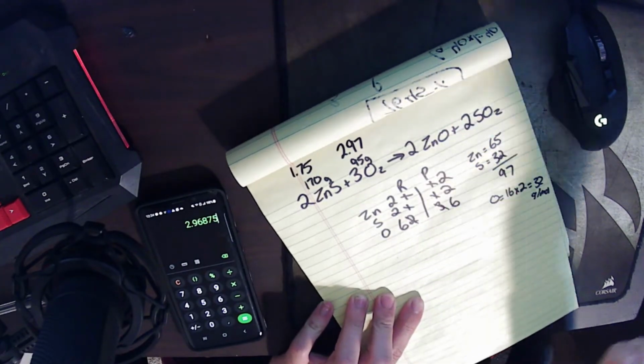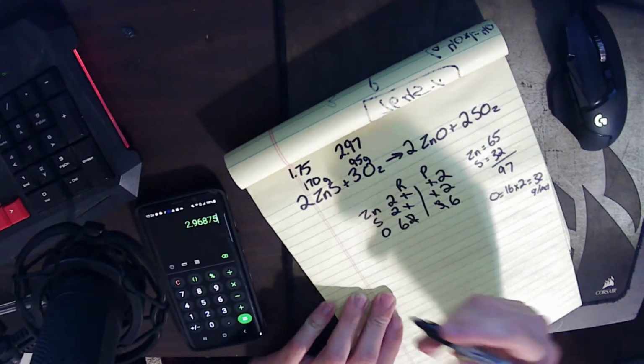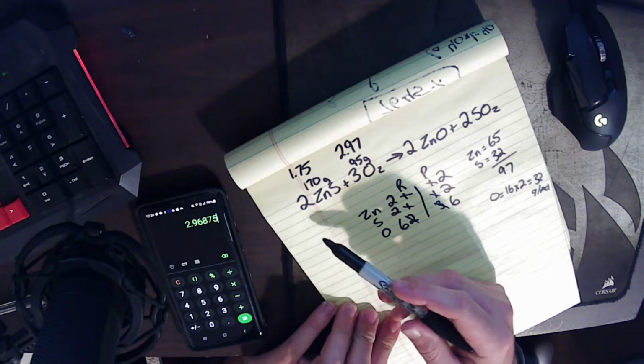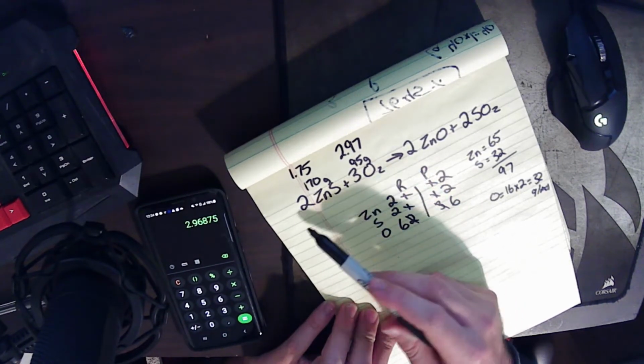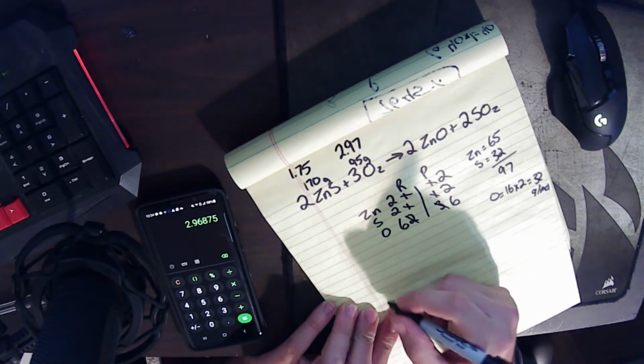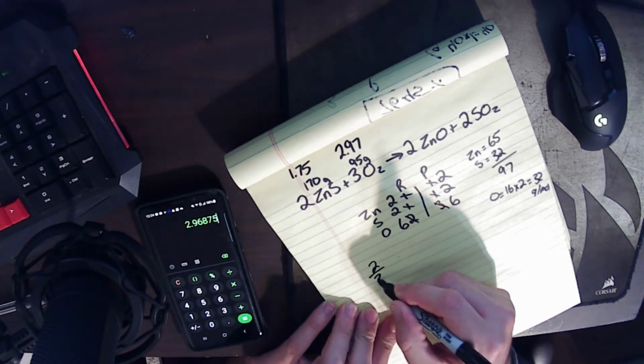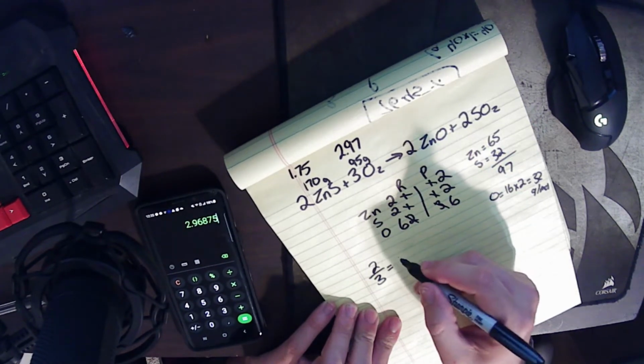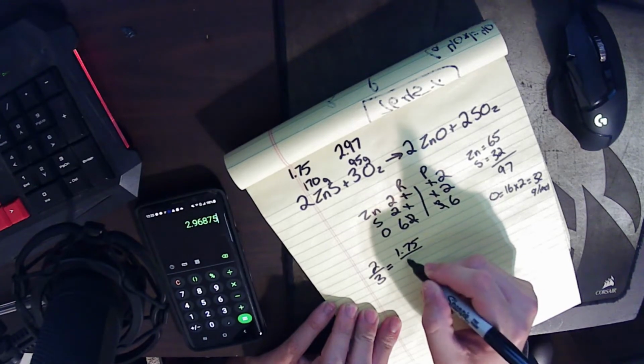So we'll just start with the zinc sulfide, the first one. We can say our ratio is 2 to 3, because those are our coefficients. So we'd have 2 over 3 is equal to 1.75 over x.